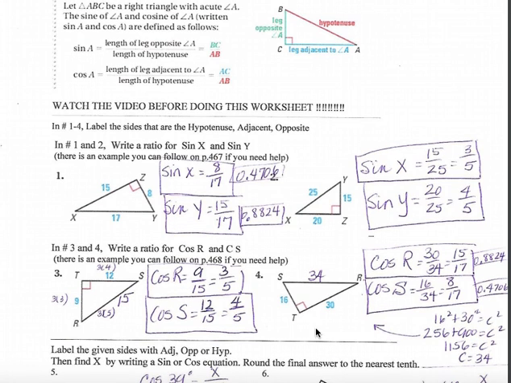For number one, you had to find the sine of angle x and the sine of angle y. In relationship to this angle x here, the hypotenuse is across from the right angle, that's 17. The opposite side here is 8, and the adjacent leg is 15. So sine is opposite over hypotenuse, which would be 8 over 17. The sine ratio for angle y, opposite angle y, is the 15 length leg. So that's opposite over hypotenuse, or 15 over 17.